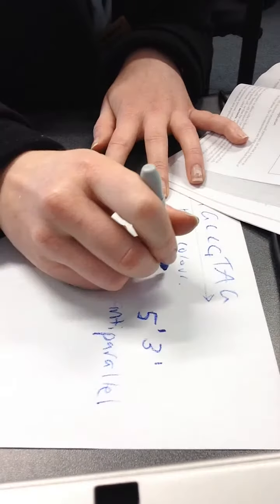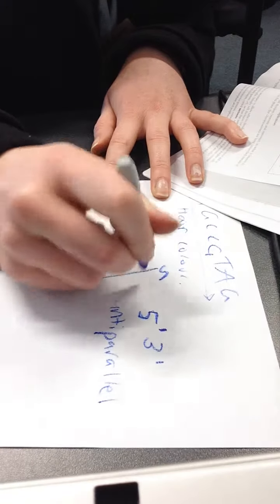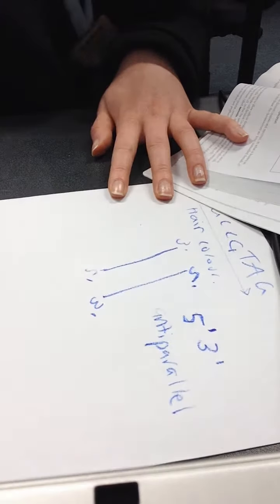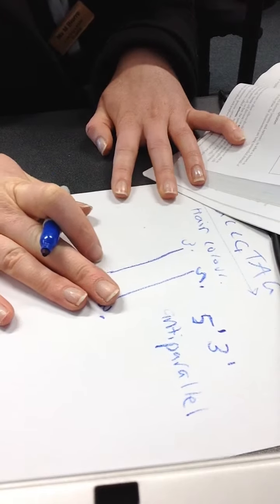Because each side of the DNA strand, so let's say that's the 5' end, and that's the 3' end, it's going to be the opposite on the other side. So that'll be the 3', that'll be the 5'. So that's going to be important just a little bit later.